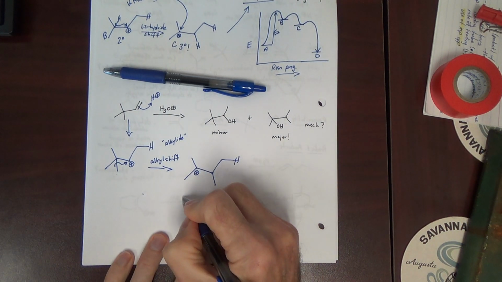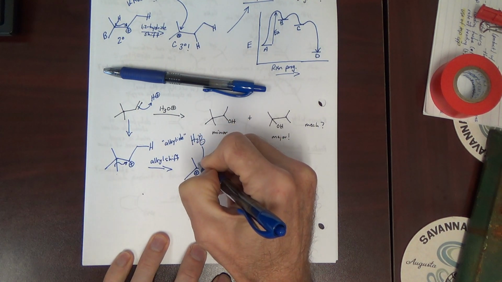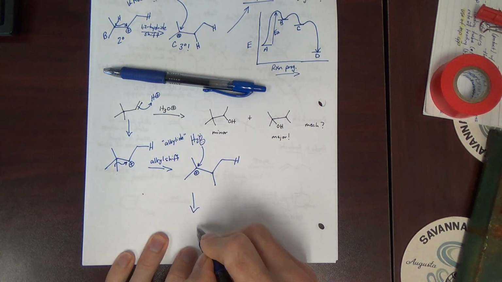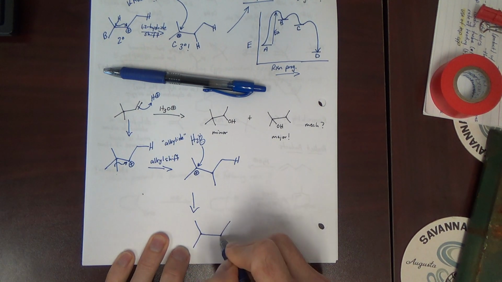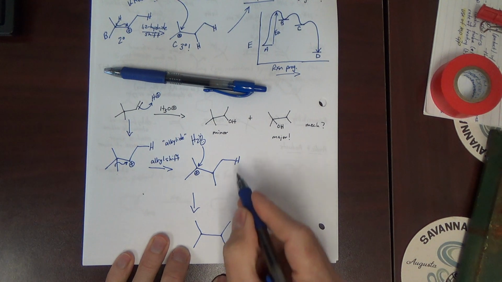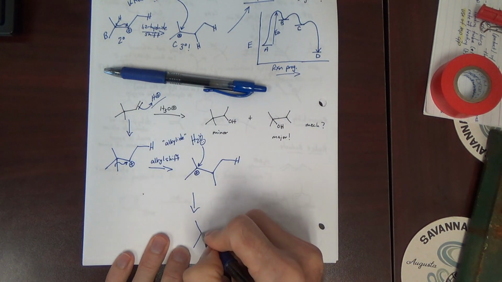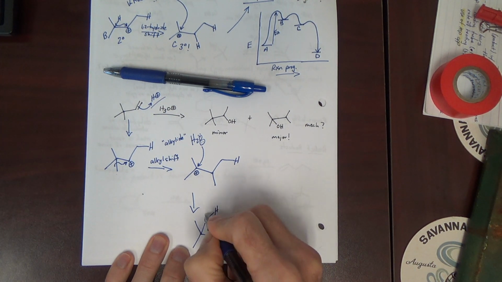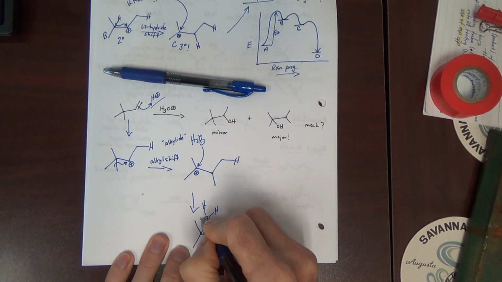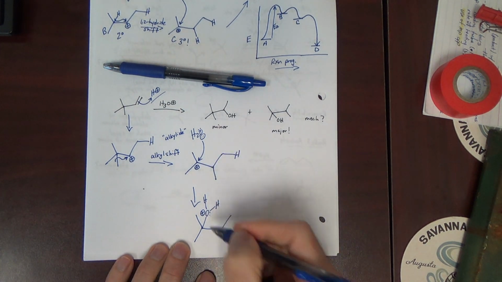The next step is now water attacks the carbocation, and that's going to give boom, boom, boom. I'm no longer going to draw in that new H, or that's the original H that was added here. But now we have oxygen and there's two H's here. Right? Addition of water to carbocation.